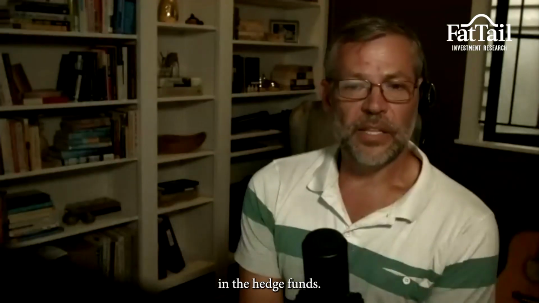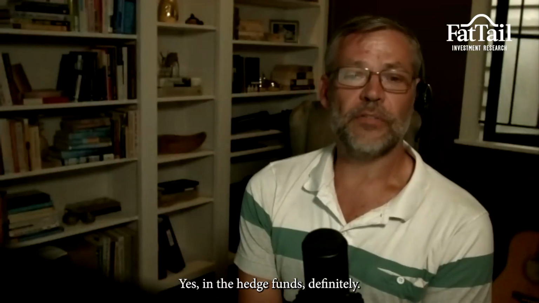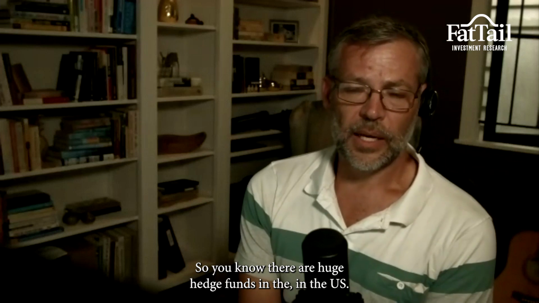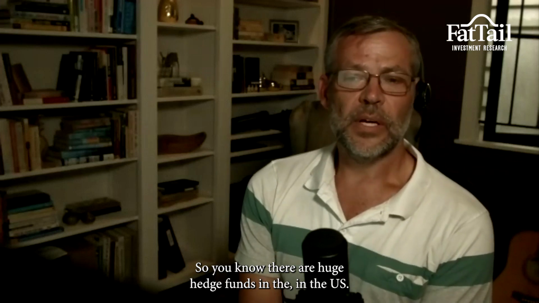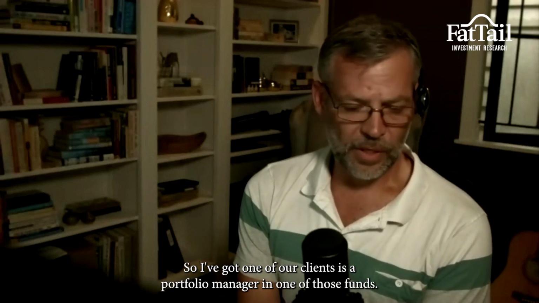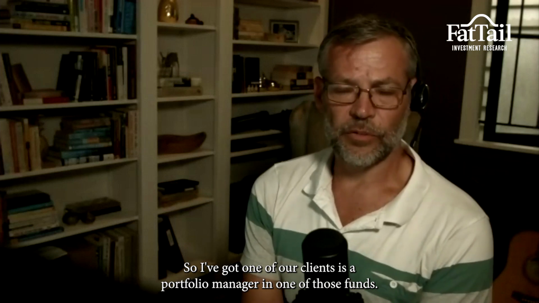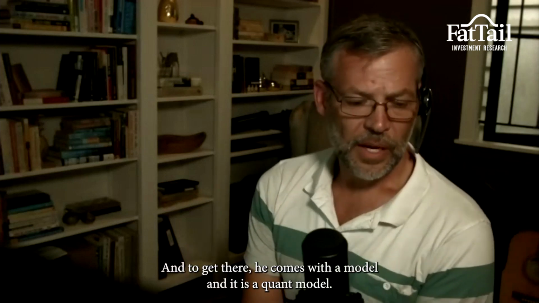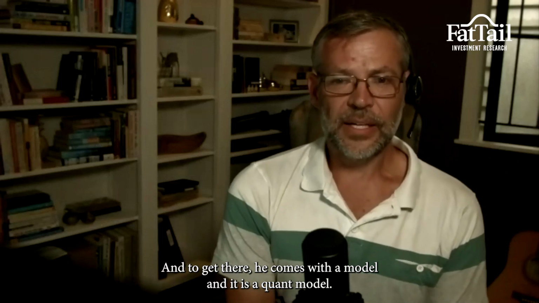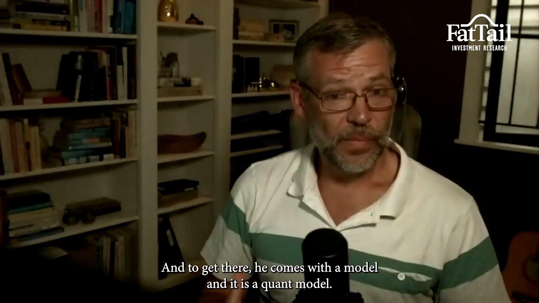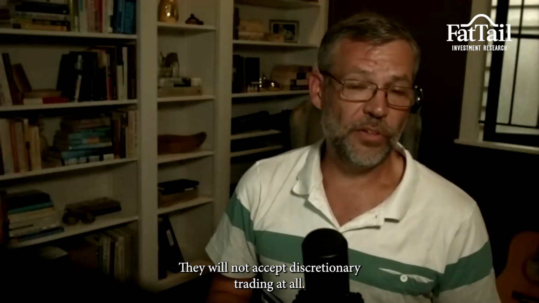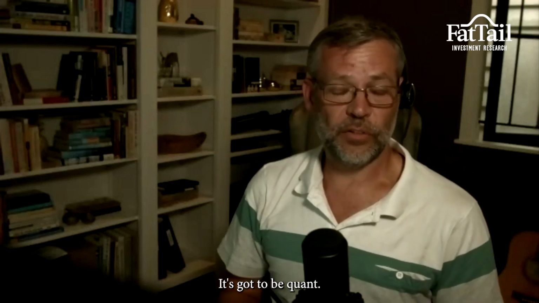Is it as prevalent as people think? In the hedge funds, definitely. There are huge hedge funds in the US. One of our clients is a portfolio manager in one of those funds. And to get there, he comes with a model, and it is a quant model. They will not accept discretionary trading at all. It's got to be quant.